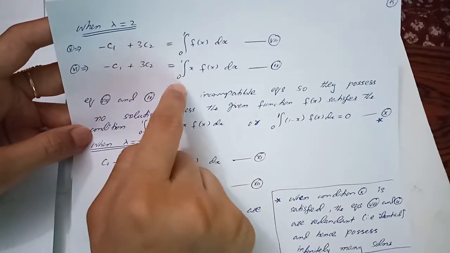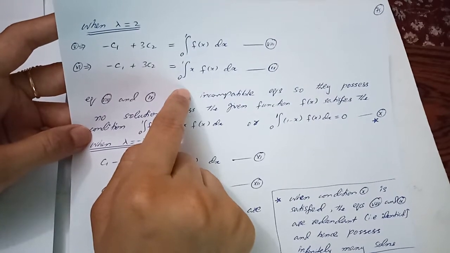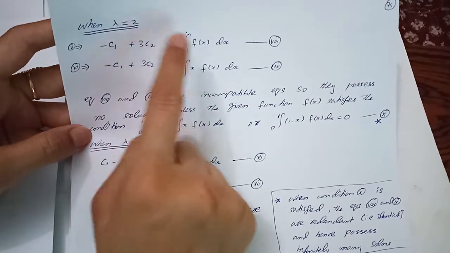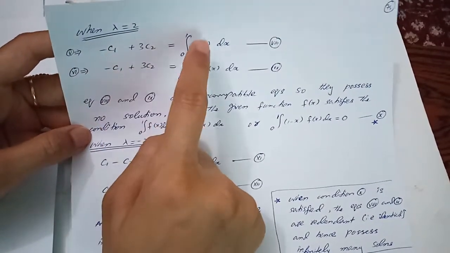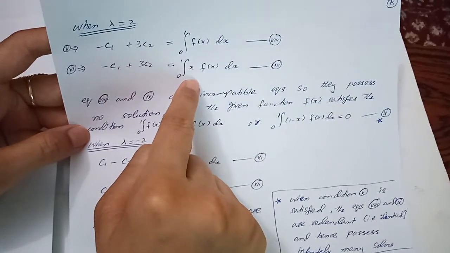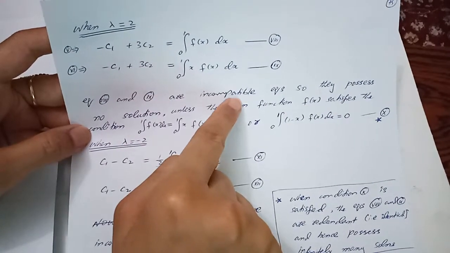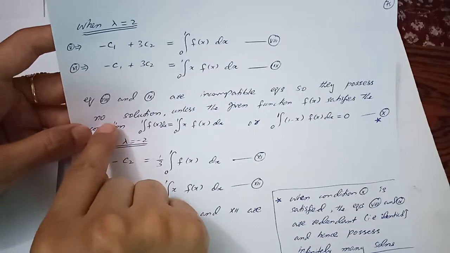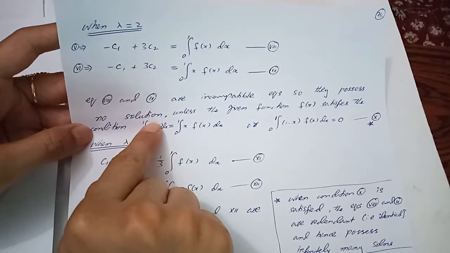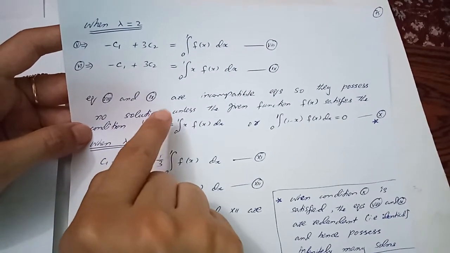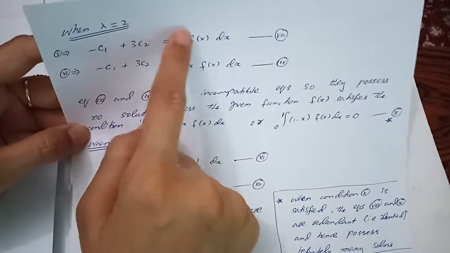These equations are incompatible. Why? Because left sides are equal, so if I equate them, this integral can never be equal to this integral. So this is an incompatible equation, so they possess no solution.